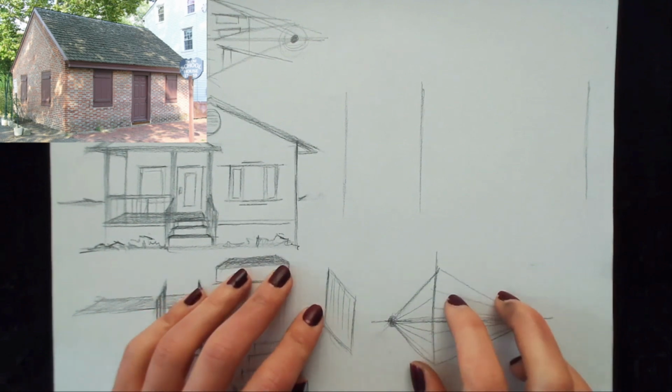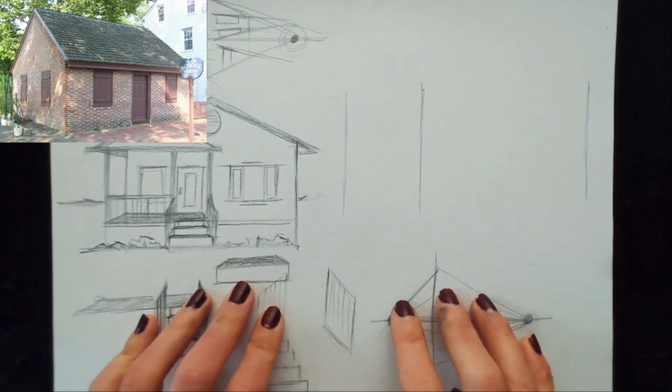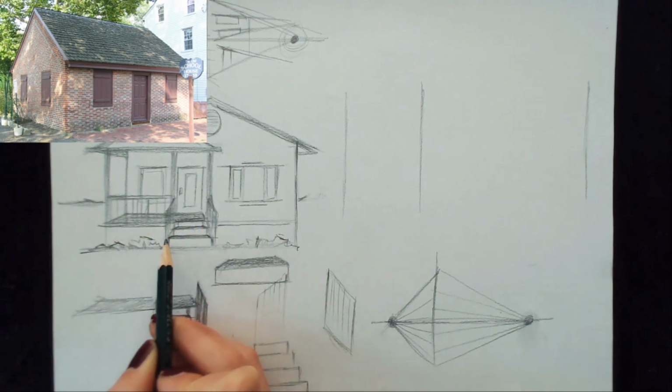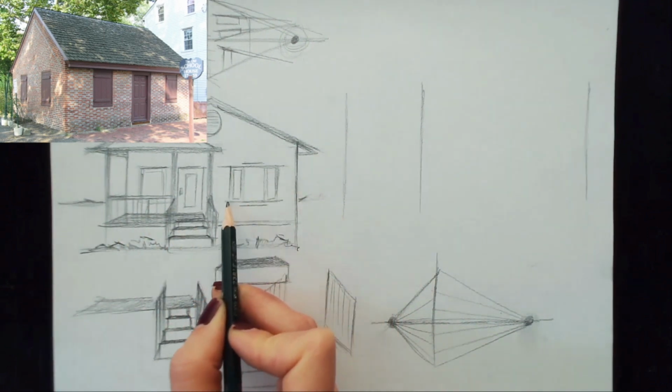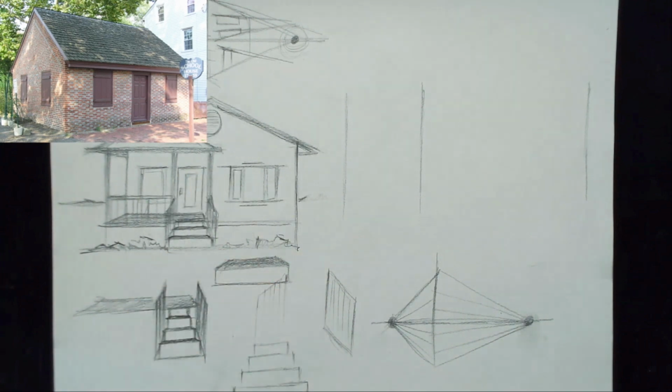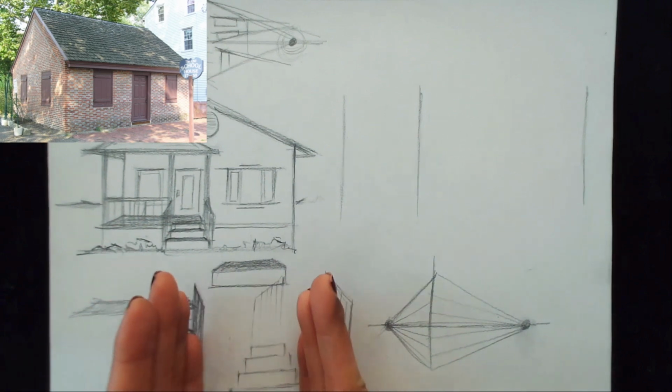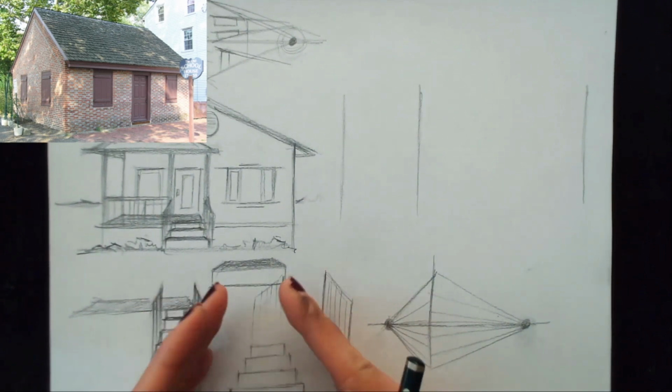In 2-point perspective, verticals remain verticals, and the horizontals, which, as I said, this one, the lines for the steps, this is a horizontal, horizontal, horizontal. All of those would converge at vanishing points. So they become diagonals, but the verticals, they stay vertical. So you don't want to angle them.